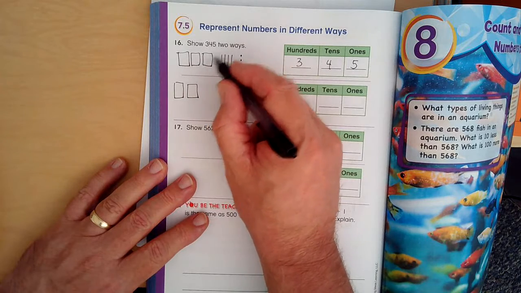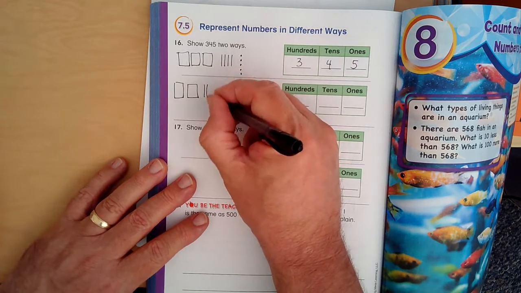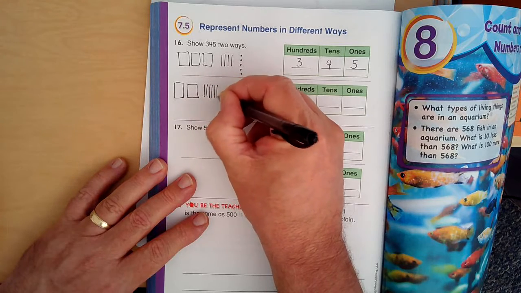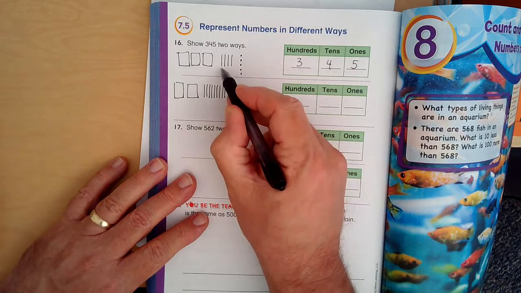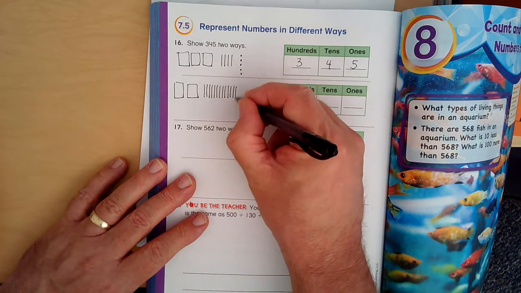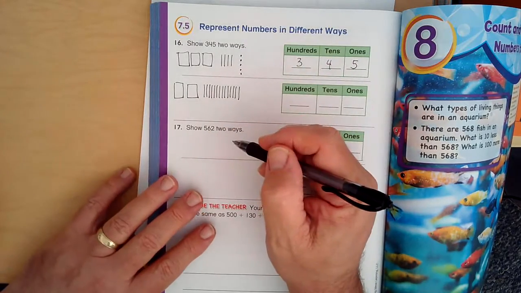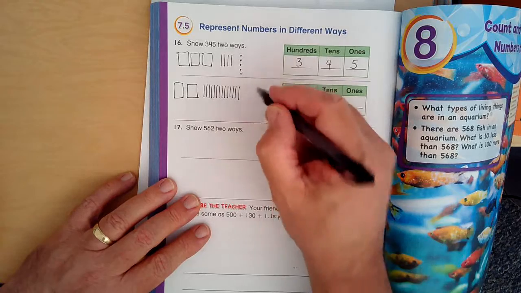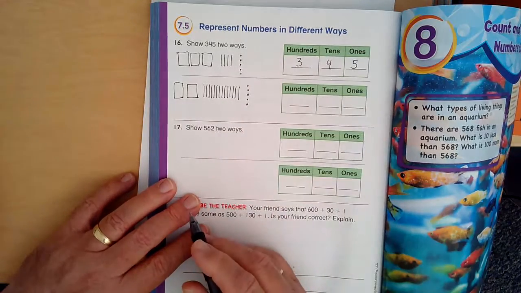And let's break this down into tens. So 1, 2, 3, 4, 5, 6, 7, 8, 9, 10, plus what we already started with, 1, 2, 3, 4. And then I didn't change anything with my ones. So 1, 2, 3, 4, 5.